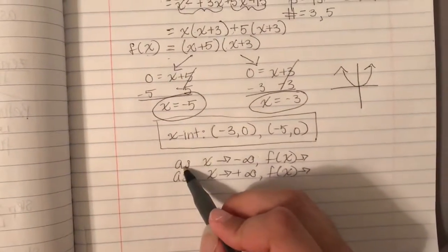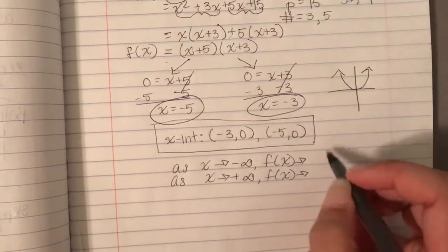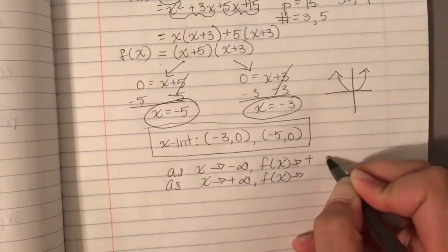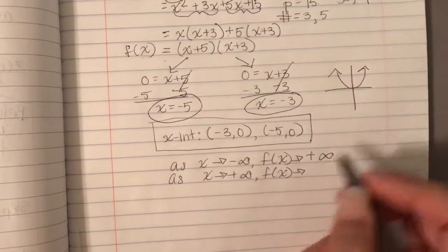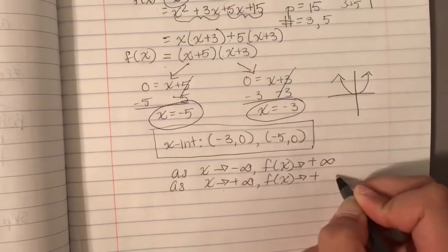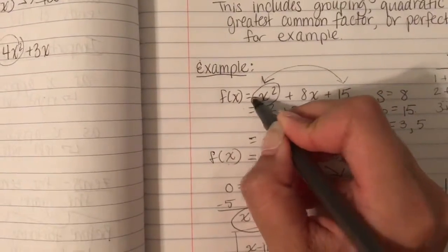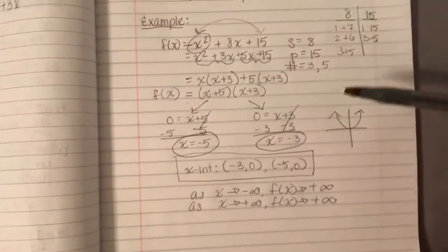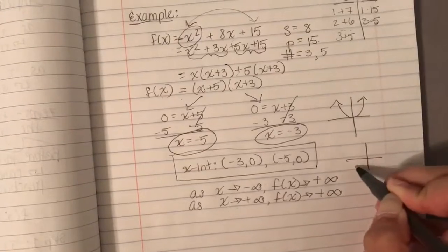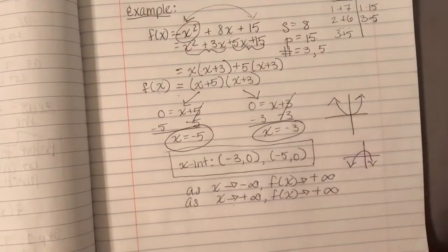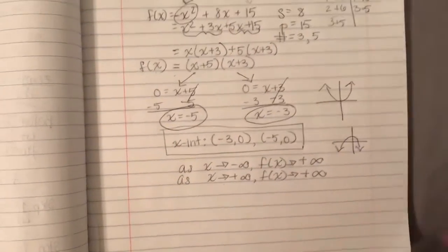So I'm saying the left-hand side of the graph, as x approaches negative infinity, f of x, or the range, is going to go to positive infinity. And then as x approaches positive infinity, f of x is going to approach positive infinity as well. And just for an example, if there is a negative sign here, I know that the whole graph is going to be flipped across the x-axis. So instead, it'd be trending downwards on both sides. So instead of writing positive here, I put negative for both of them.